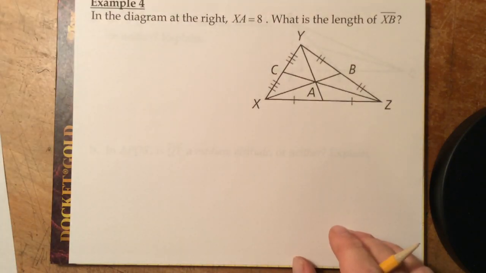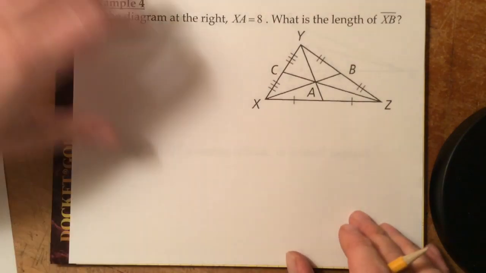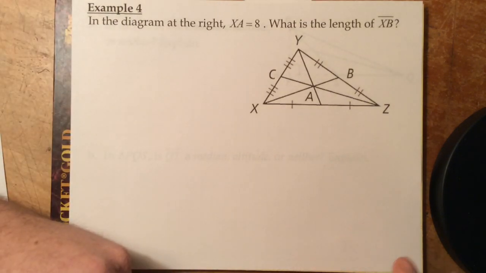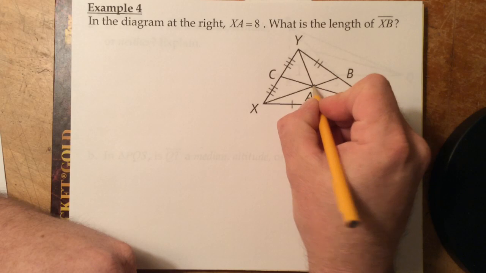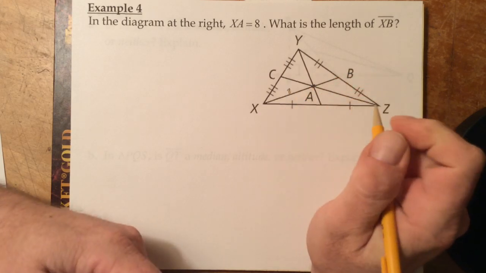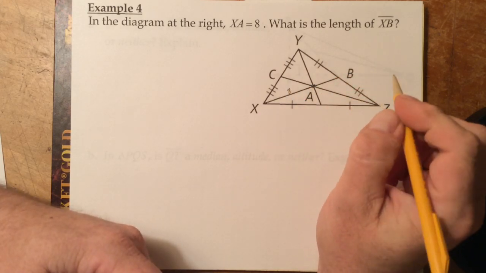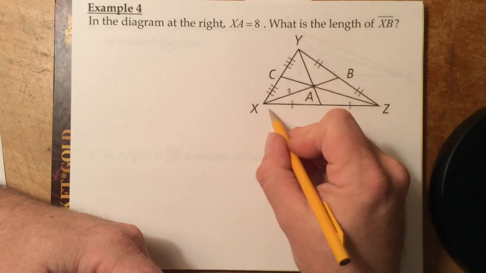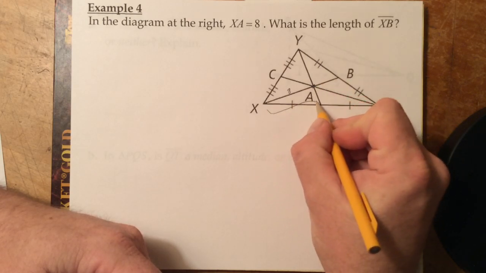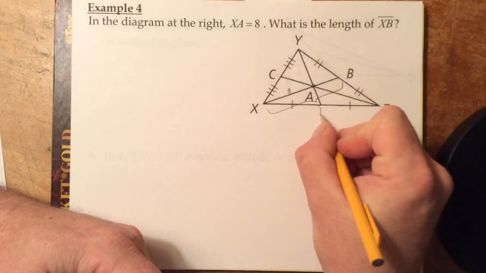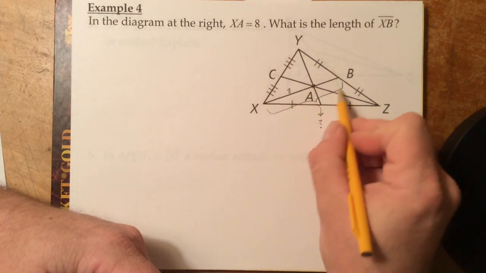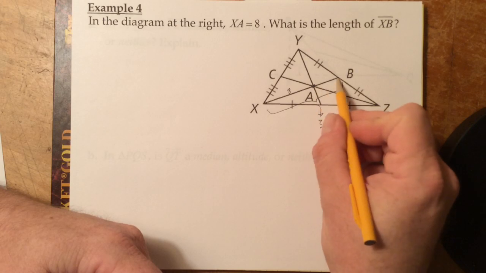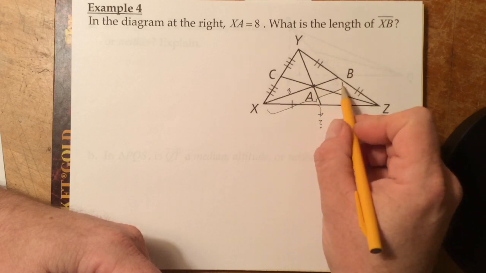Example 4. In the diagram at the right, the length of XA is 8. So from here to here is 8. What is the length of segment XB? So XB is from here to here. So we've got XA, we're looking for XB. AB is a part of XB.